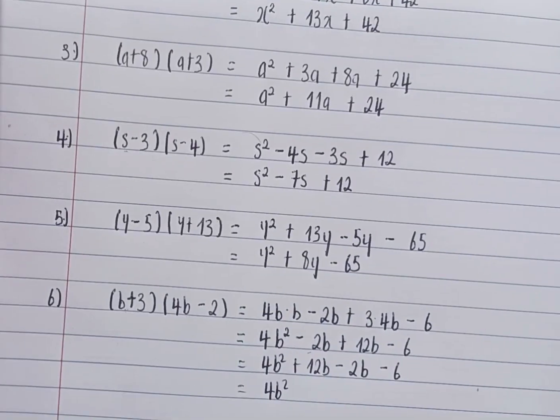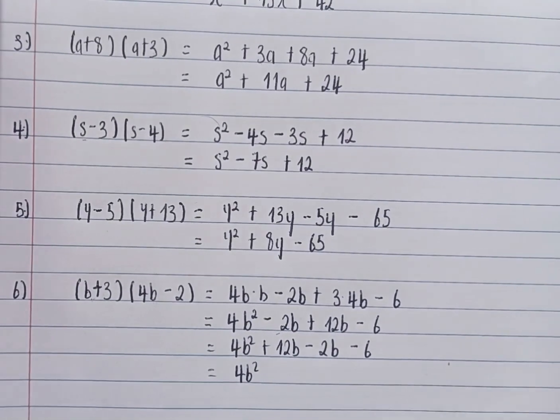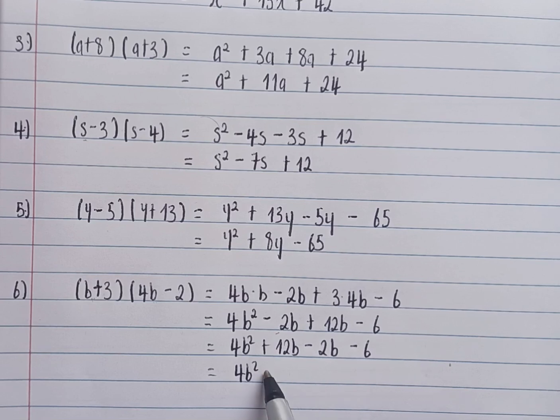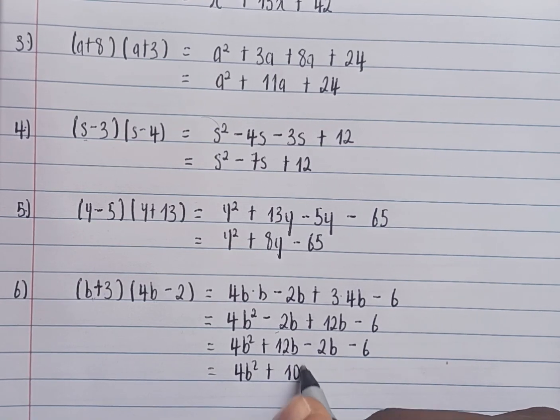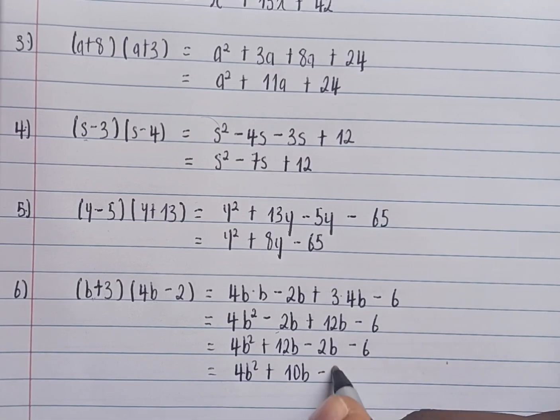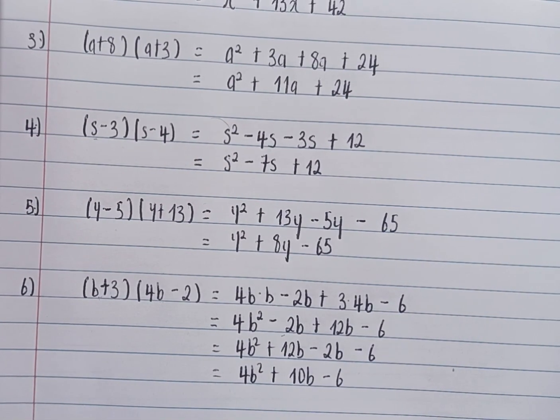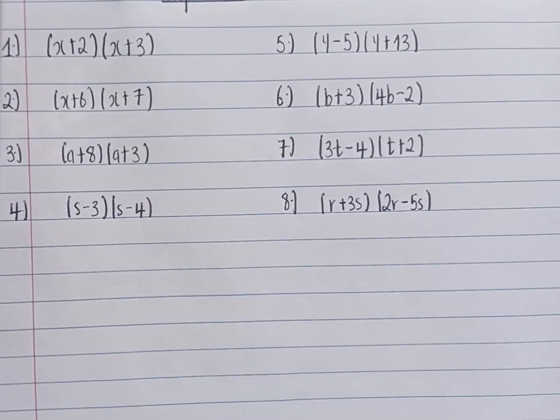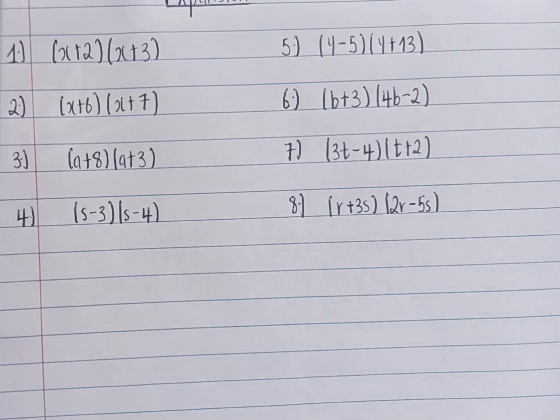So now here it's much easier to recognize this. So we have 12b minus 2b, which is plus 10b. And we are left with minus 6. And here it is for number 6. Well done. And number 7, we have 3t minus 4 times t plus 2.